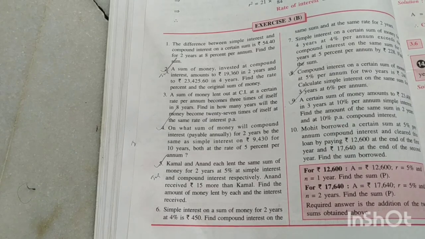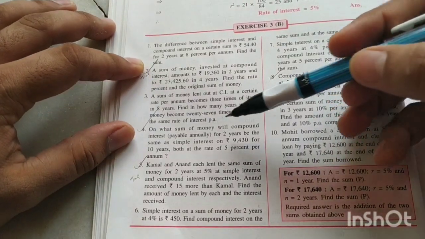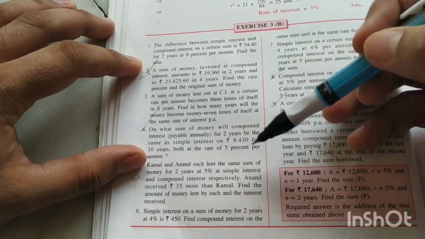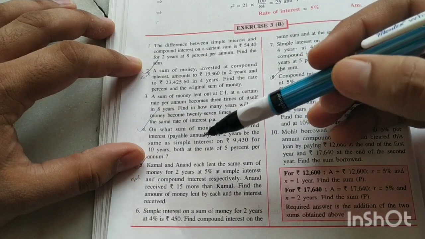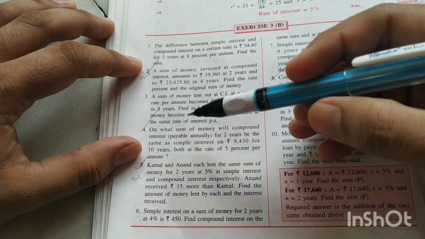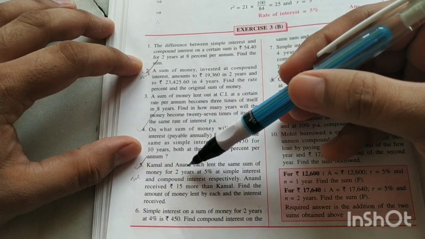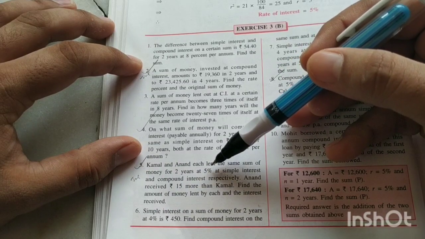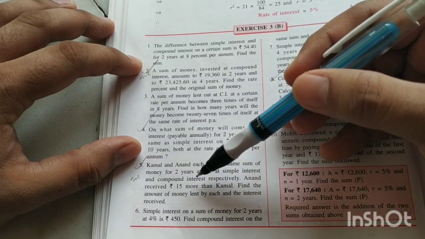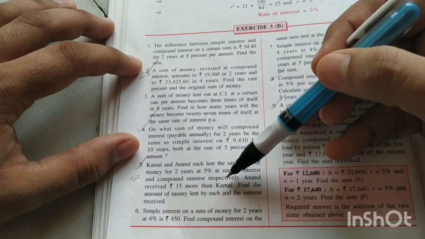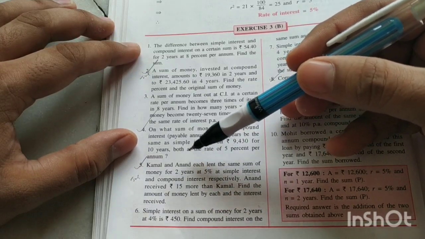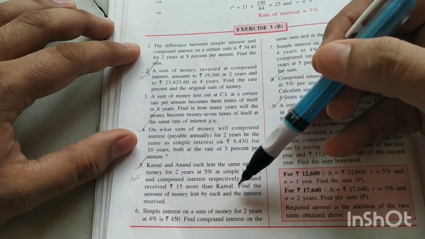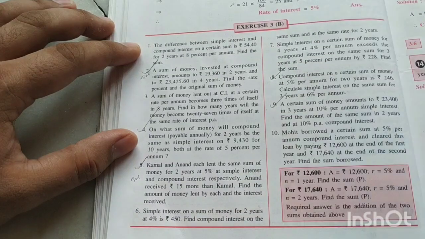Now in the 5th sum, Kamal and Anand each have lent the same sum of money. So principal will be same for both, but the amount of principal is not given. For 2 years, so time is also same, and 5%, so the rate is also same. But Anand received 15 rupees more than Kamal, which is obvious because Anand is getting compound interest and Kamal is getting simple interest. So find the amount of money lent by each and the interest received by each.